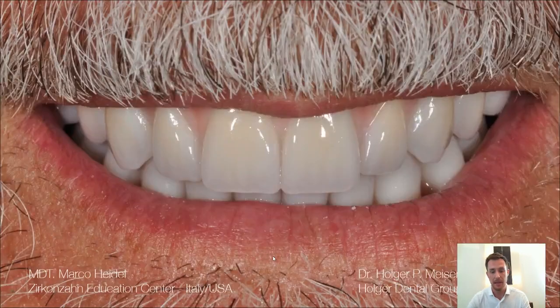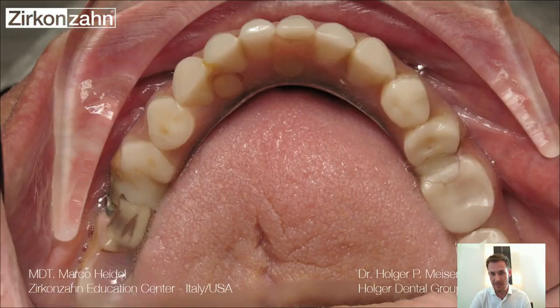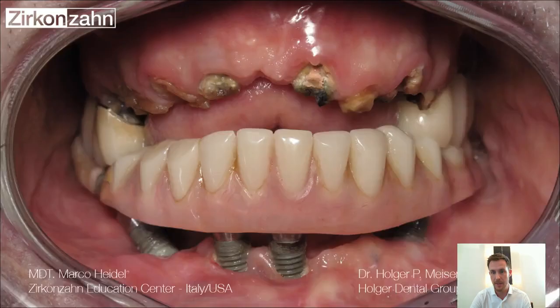Okay, I have small technical problems here, but let me explain this. As you can see, this patient had a lot of root canal treatments, and he had this kind of situation over 45 years.